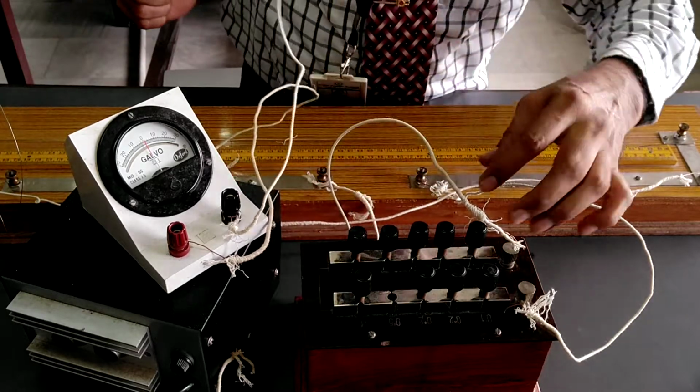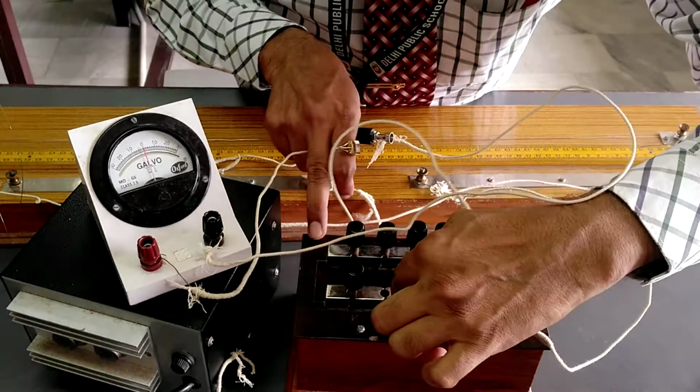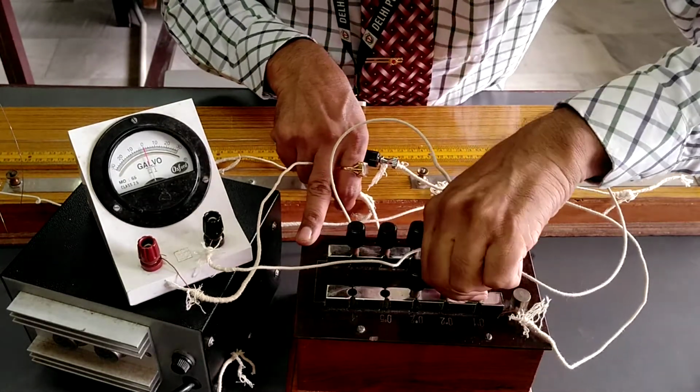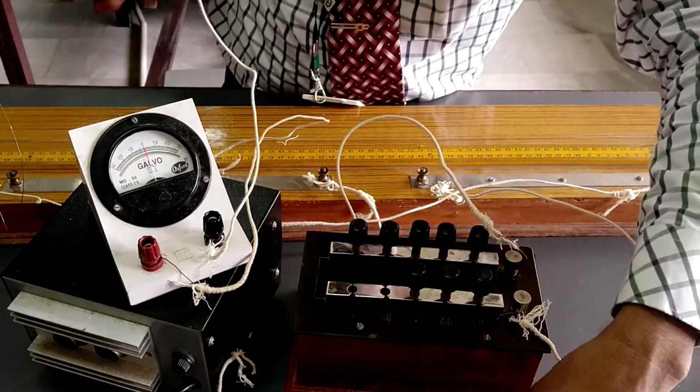Can you see the resistance box? What is the resistance I have taken out? See, this is 0.5 and I am taking out 1. So the total is 1.5. So the known resistance is 1.5.